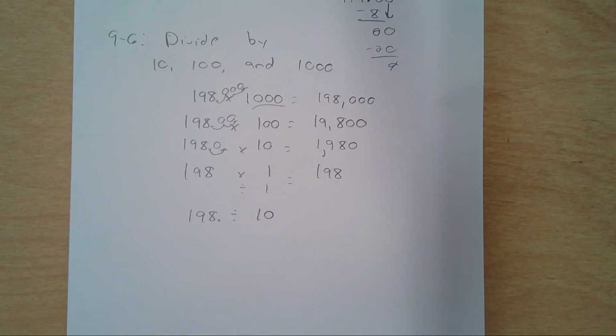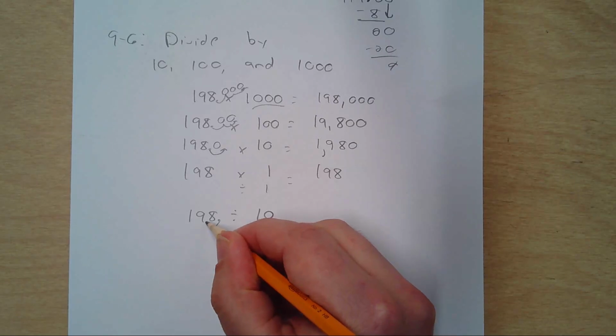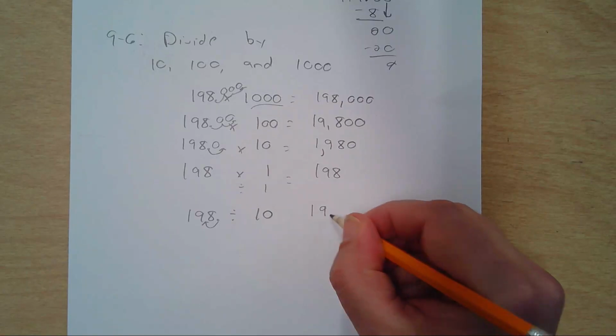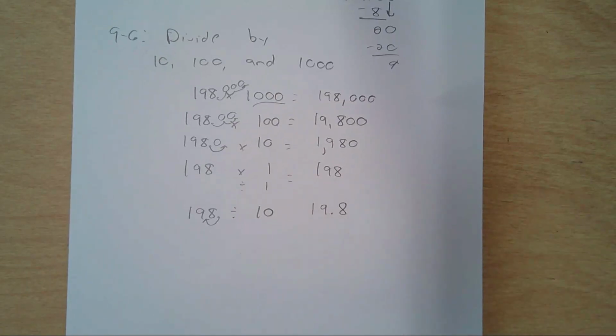When I multiply, it goes to the right, so dividing it goes to the left. And if I'm dividing by 10, how many spots to the left do you think it's going to go? 1. So basically my decimal is going to go this way. So 198 divided by 10 is 19 and 8/10.